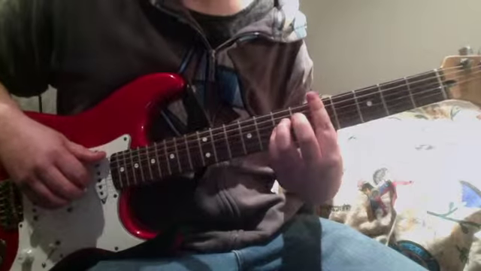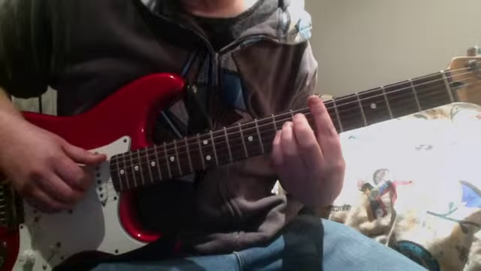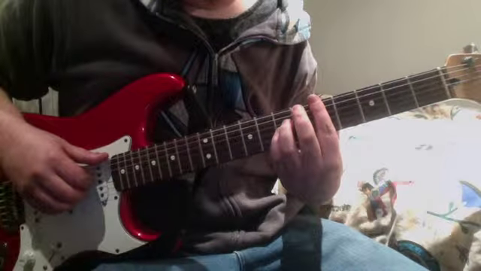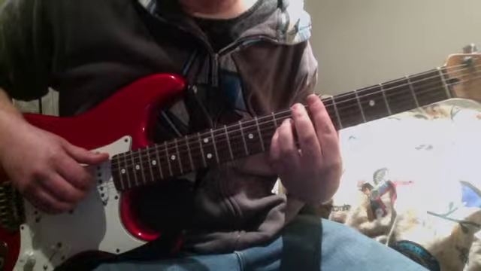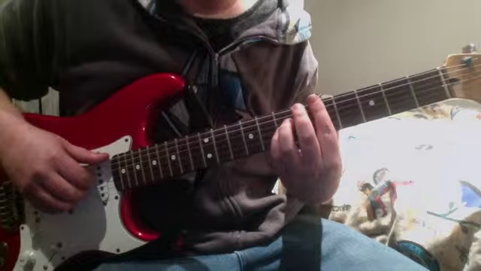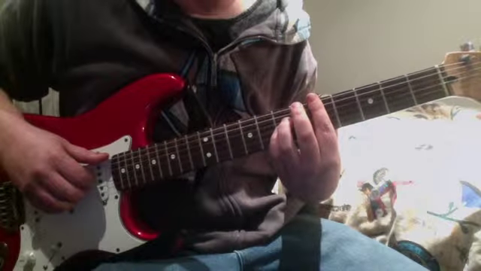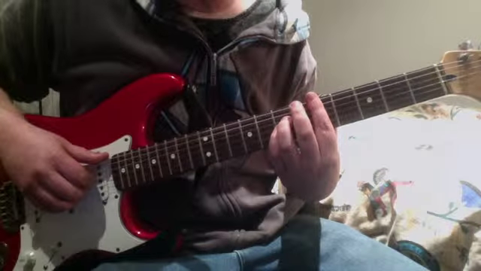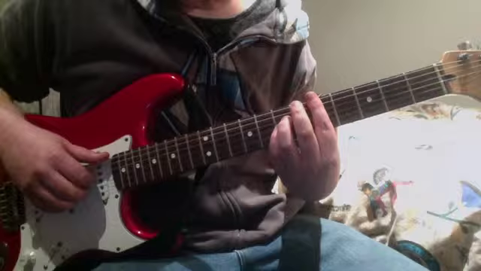And then the next chord is fifth fret on the low E string, seventh fret on the D, seventh fret on the G, fifth fret on the B string, and fifth fret on the high E string.